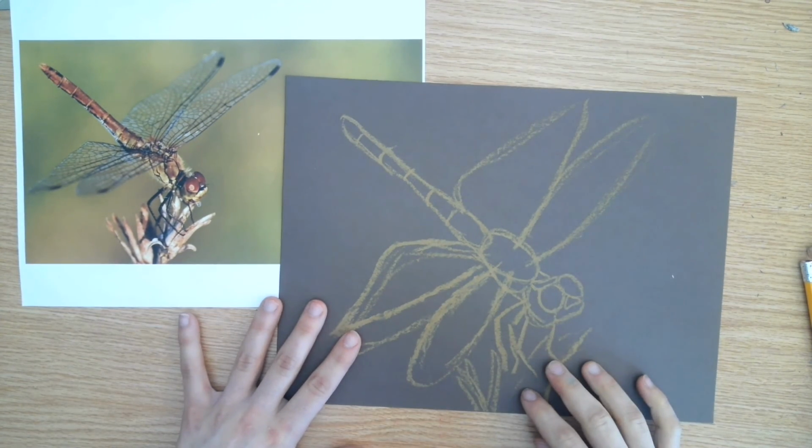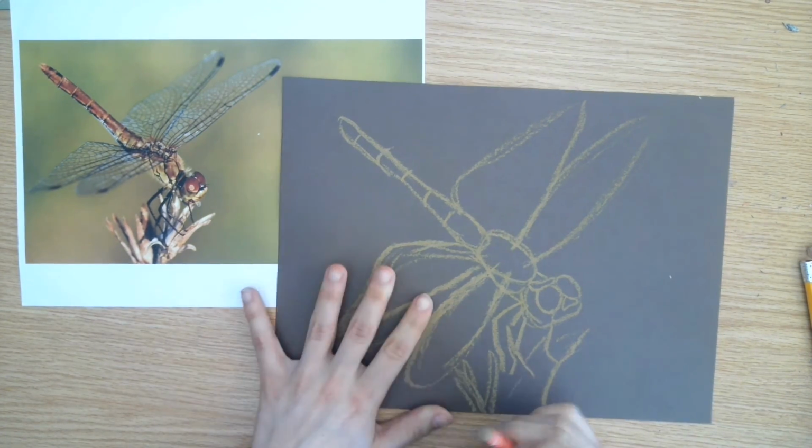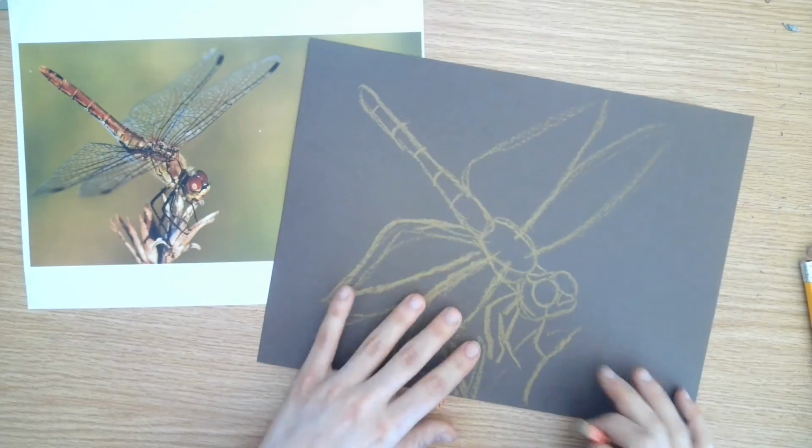So once you feel ready, you're good to go. You can put your oil pastel back in the case and double check your name is on it. I will come collect your artwork.